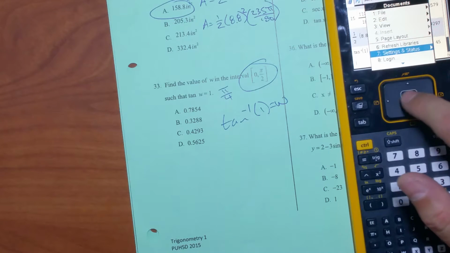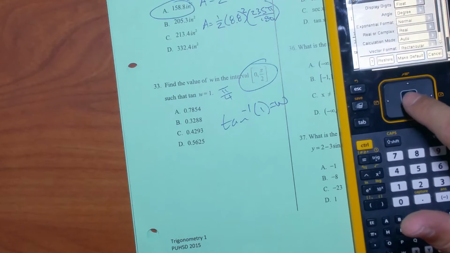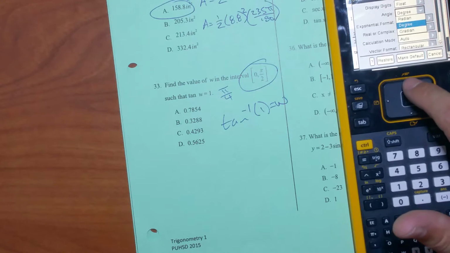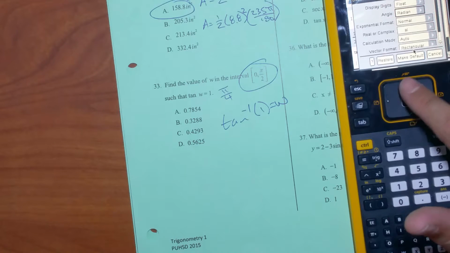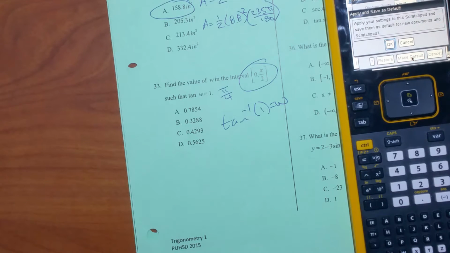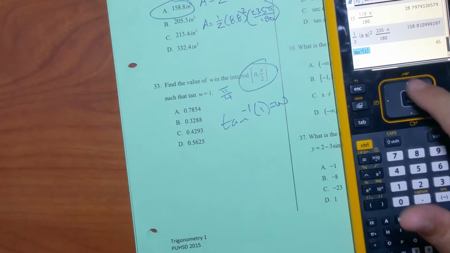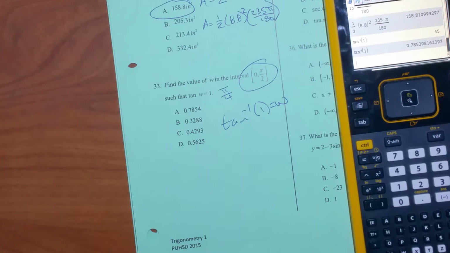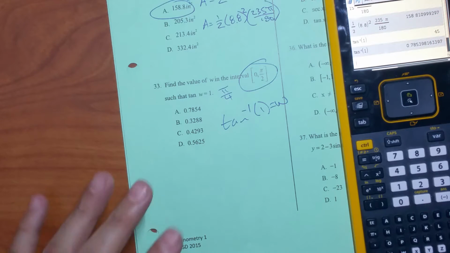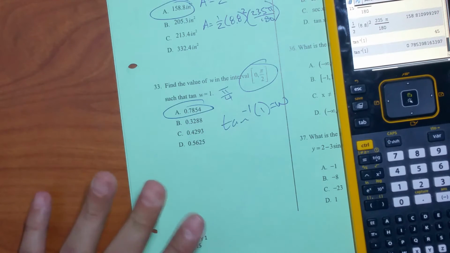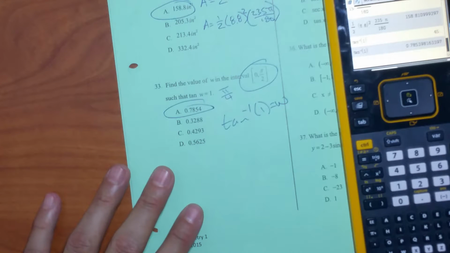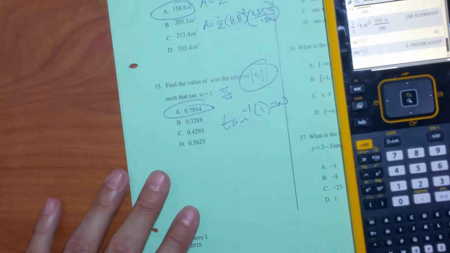Document, settings. I'm going to change this one to radian, and then make default. There we go. Now let's try it again. So there's my answer in radian: 0.78539, and so on. So my answer is A. Any questions? No questions? We good?